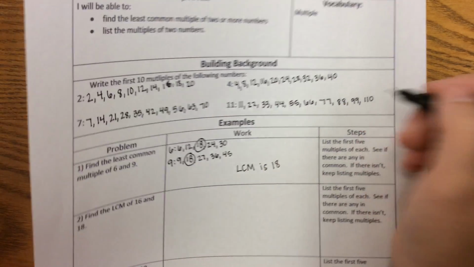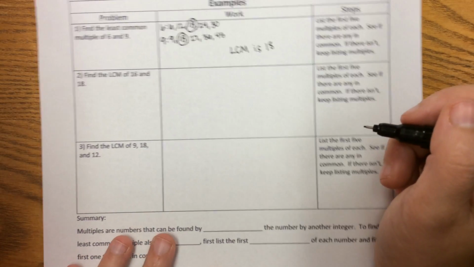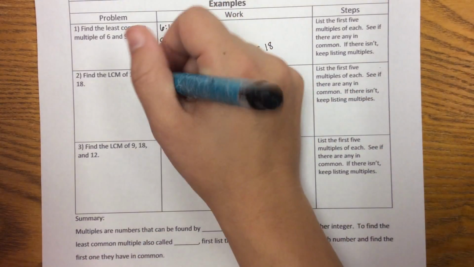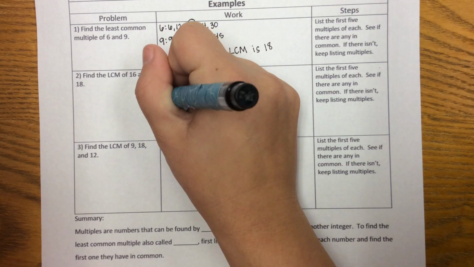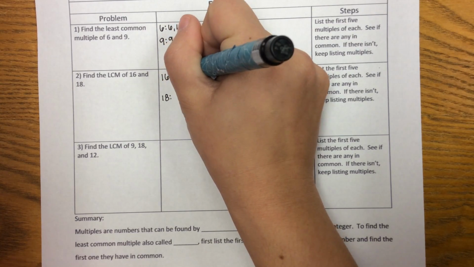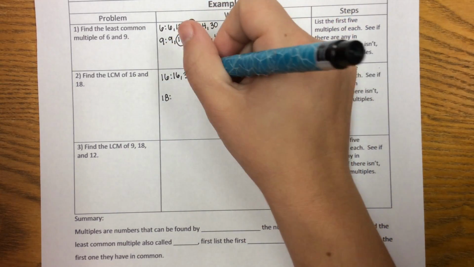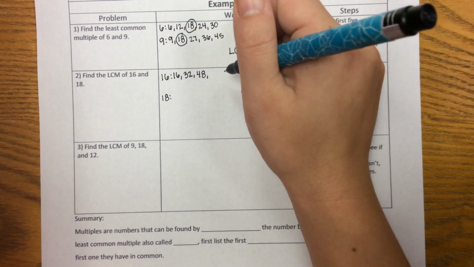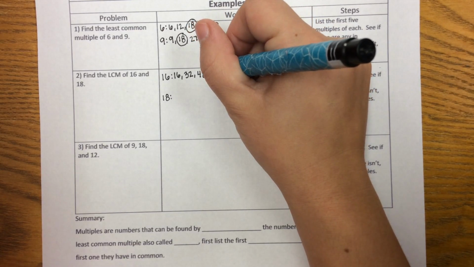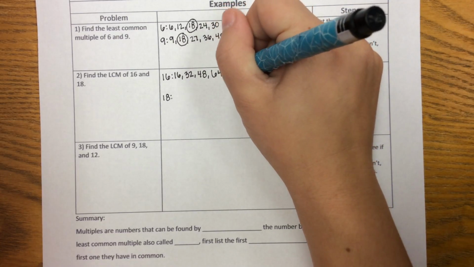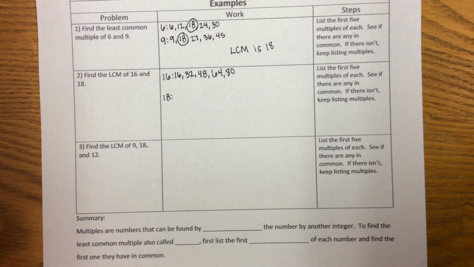Okay, number 2, we're going to find the LCM of 16 and 18. So first we're going to list the first 5 multiples of each and see if there's anything in common. I don't know why I did 16 and 18, that's goofy. So 16 times 1 is 16, 16 times 2 is 32, 16 times 3 would be 48, 16 times 4 would be 64, 16 times 5 would be 80. I think that's right with the 64. I'm not actually sure, so I'm just going to double check.